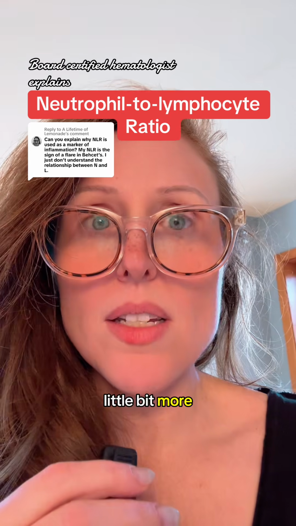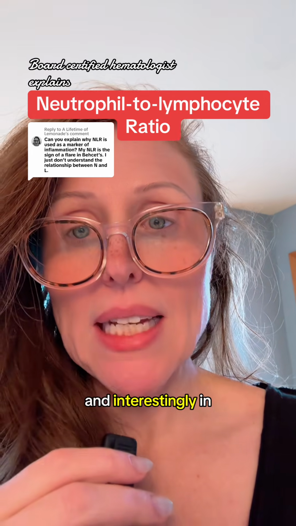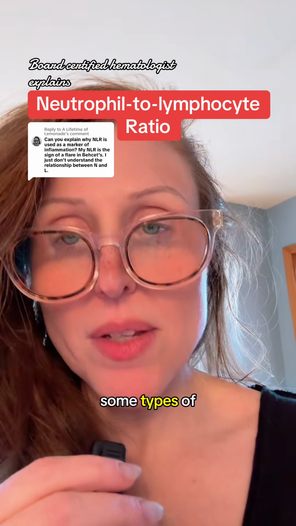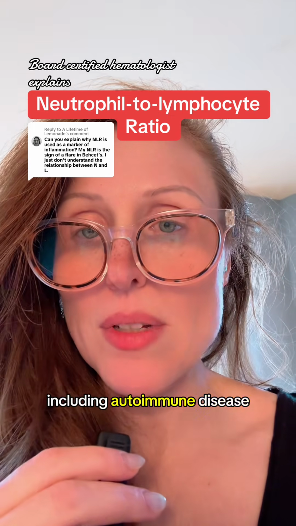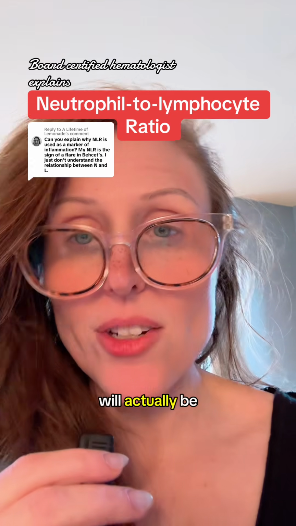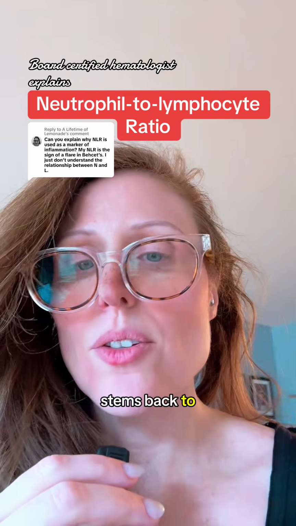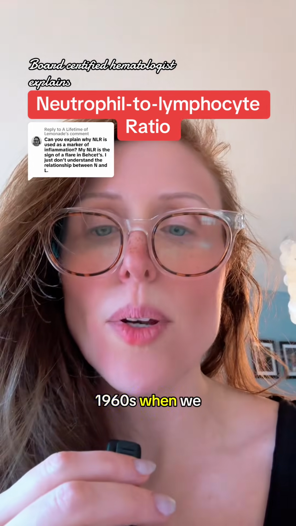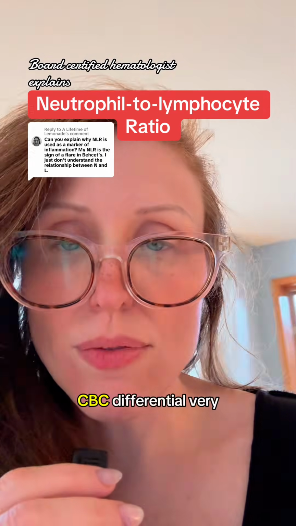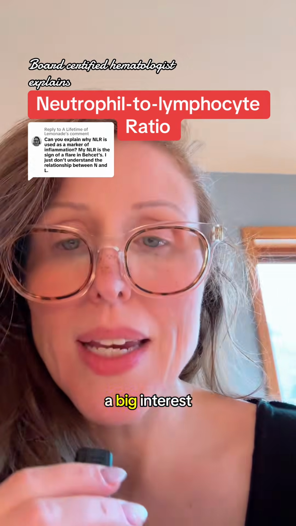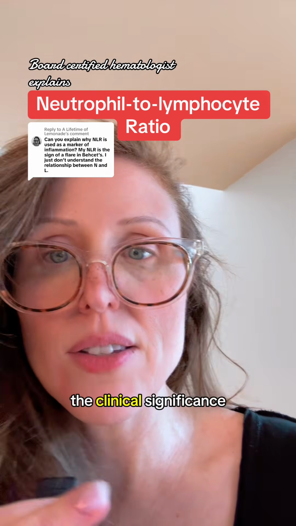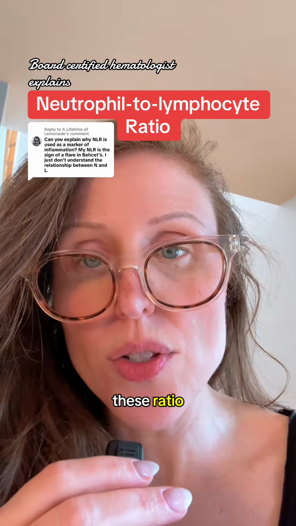Lymphocytes are a little bit more specialized. And interestingly, in some types of inflammation and infection, including autoimmune disease, the lymphocyte count will actually be suppressed. Interest in the neutrophil to lymphocyte ratio stemmed back to the 1950s, 1960s, when we were using the CBC with differential very commonly, and there was a big interest in what could be the clinical significance of changes in these ratios.